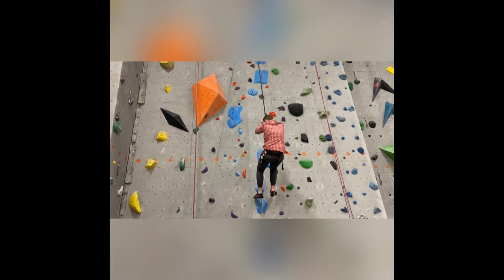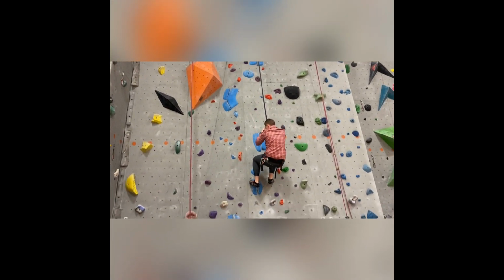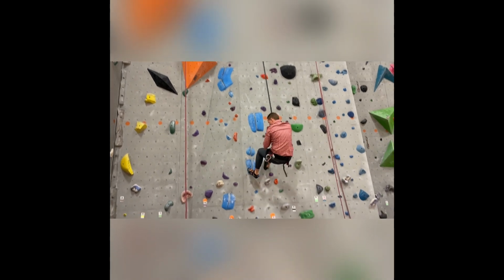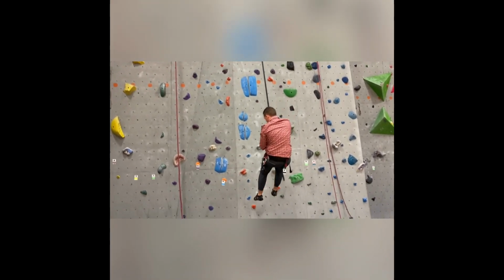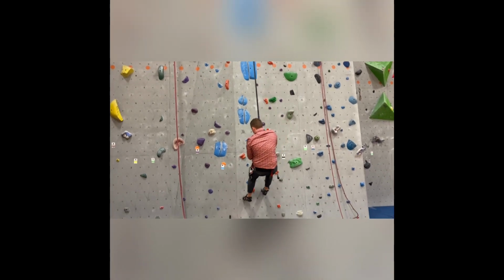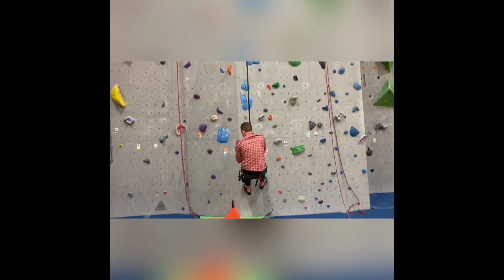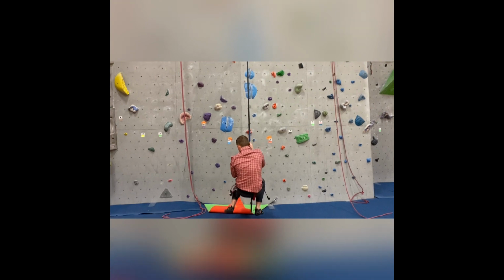In this video, you see the rock climber bouncing off the wall and eventually landing on their feet. This is something that would not be able to be performed by somebody with osteogenesis imperfecta. It would likely lead to a broken bone in the lower extremity.